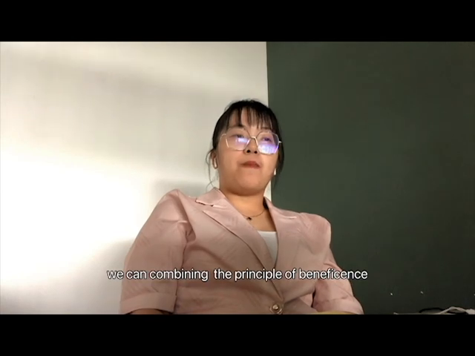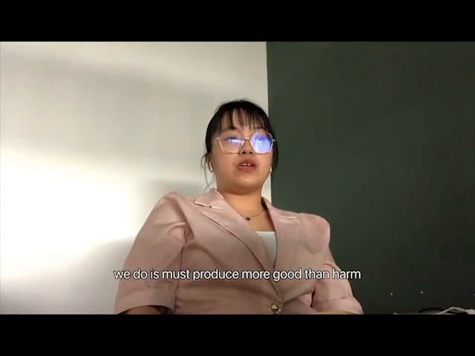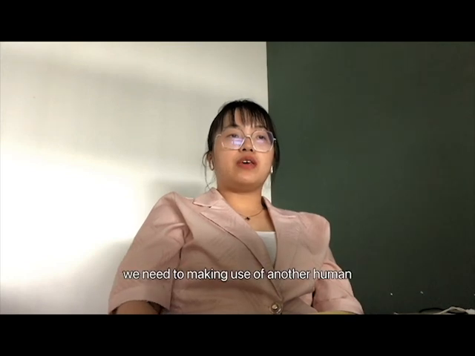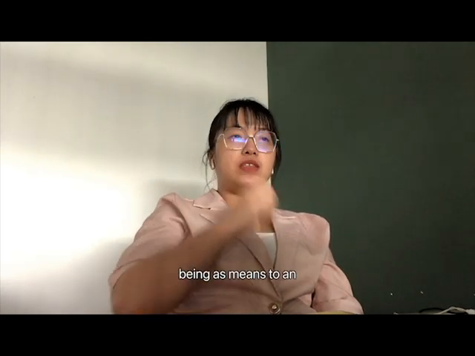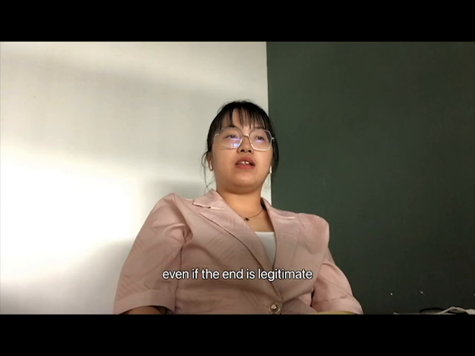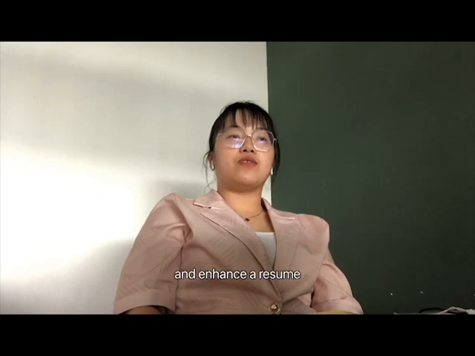We can combine the principle of beneficence and the principle of non-maleficence. It means that each action we do must produce more good than harm. Making use of another human being as a means to an end is unacceptable, even if the end is legitimate, such as fulfilling a graduation requirement or enhancing a resume.